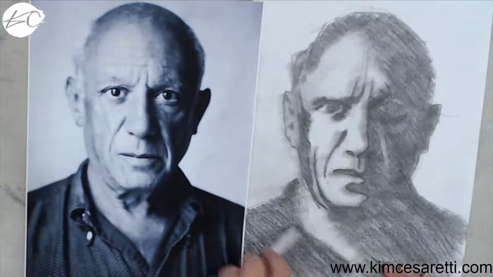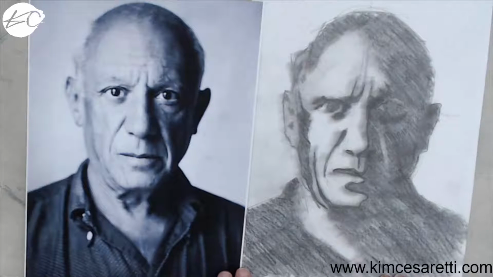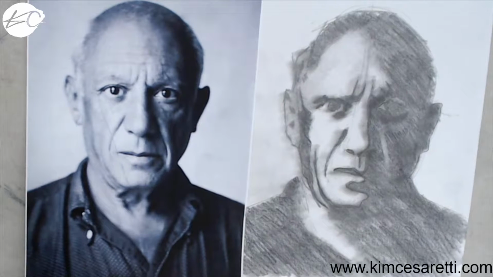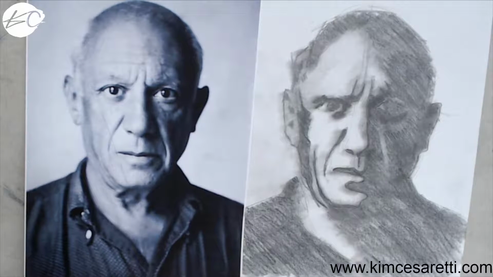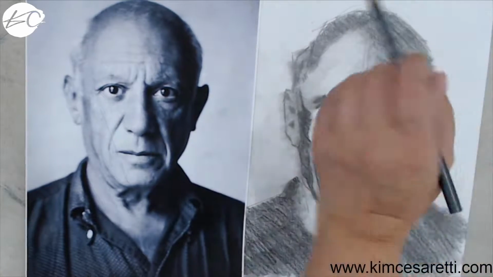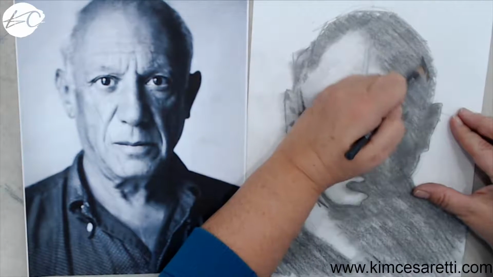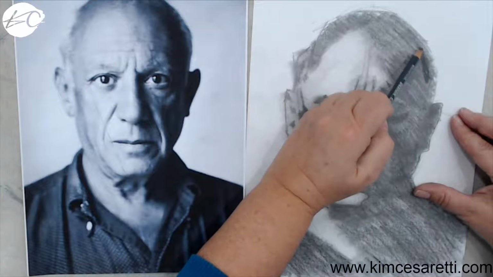Okay, all right. I have this gray, and now I see where. Okay, so I know that this side of his face, except for this part, so now I could really start getting richer.